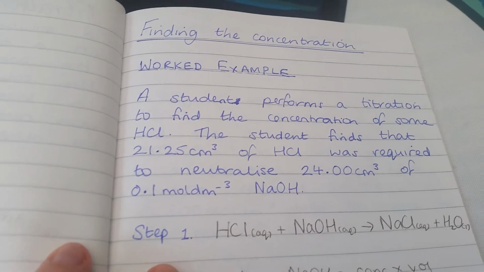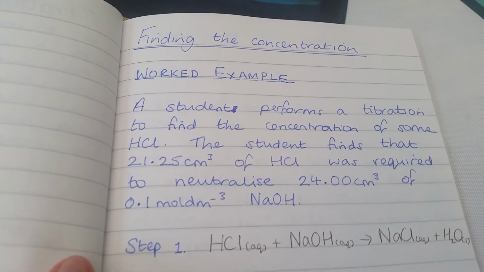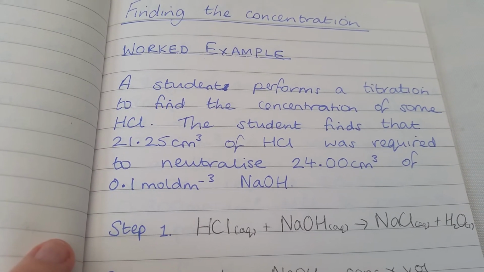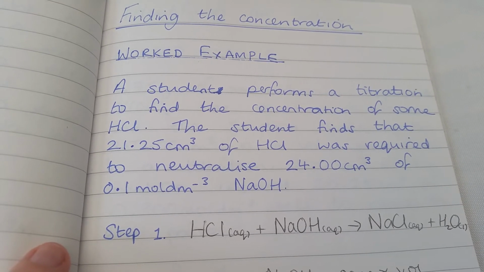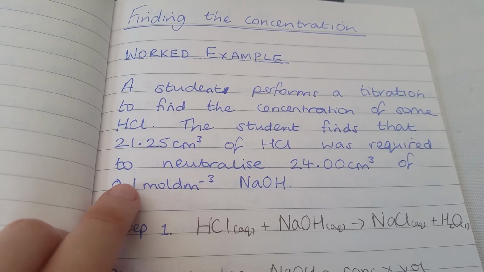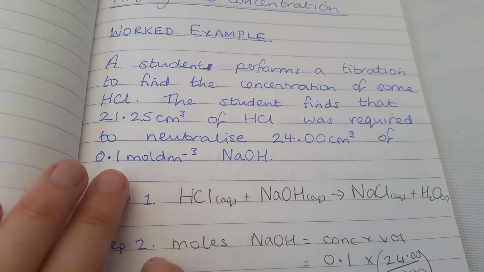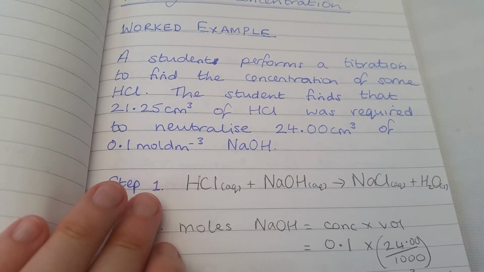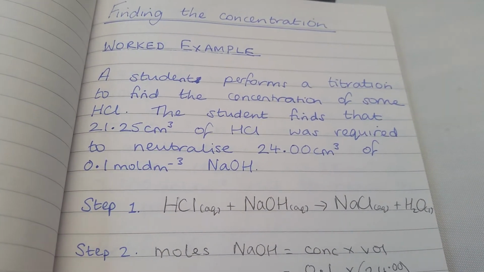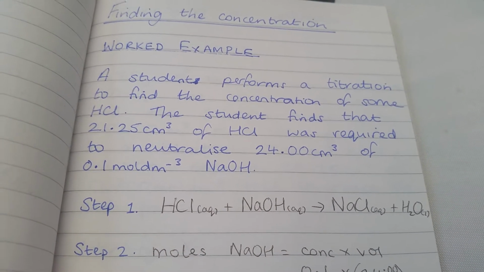So now we're going to look at a worked example for how to find the concentration of a solution. So the question says a student performs a titration to find the concentration of some hydrochloric acid. The student finds that 21.25 centimeters cubed of HCl was required to neutralize 24 centimeters cubed of 0.1 moles per decimeter cubed sodium hydroxide. Now our first step in any question like this is to write out the balanced equation if it's not already given to us.